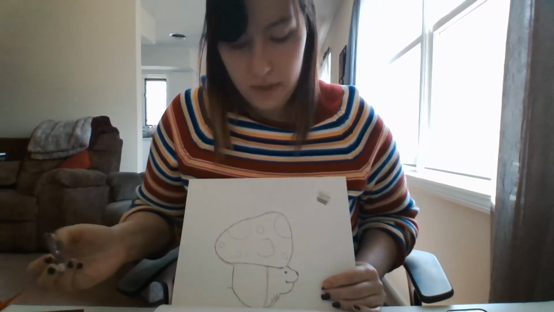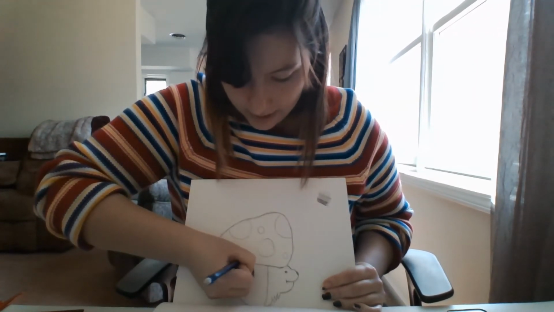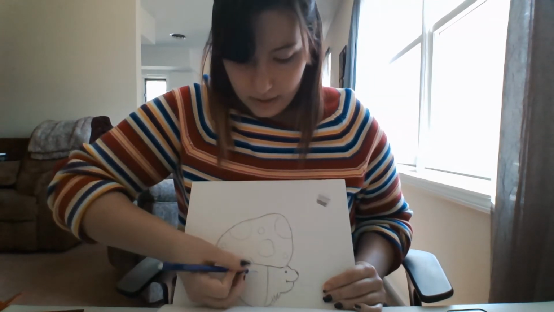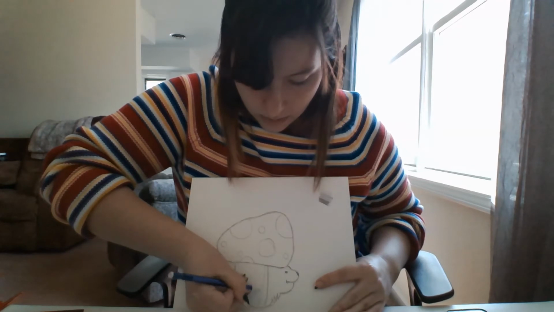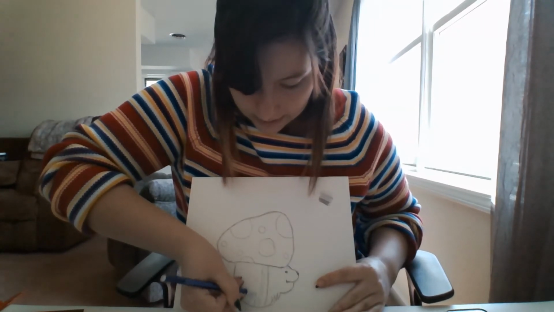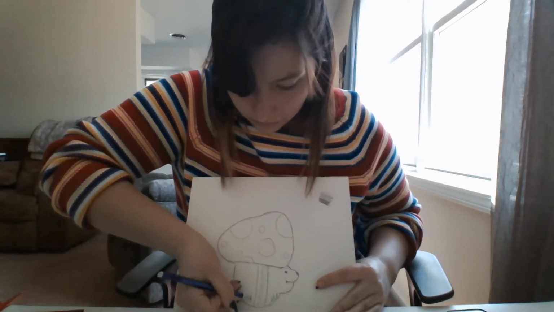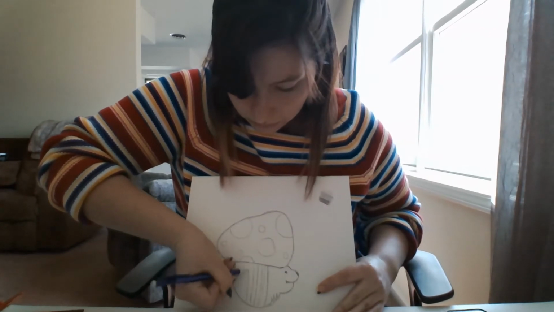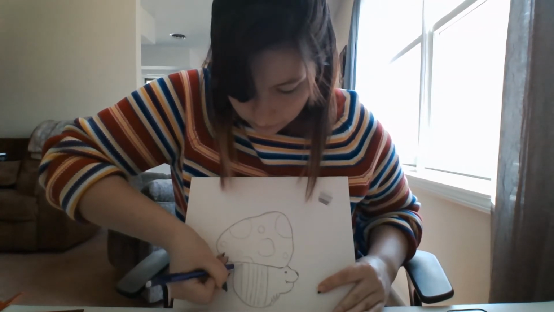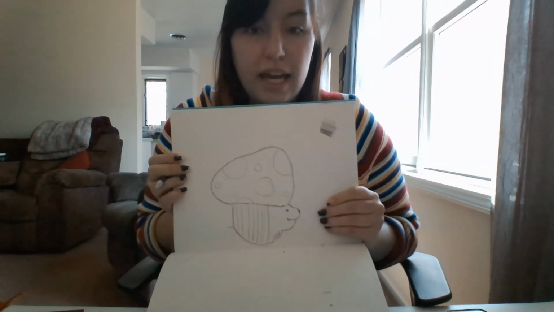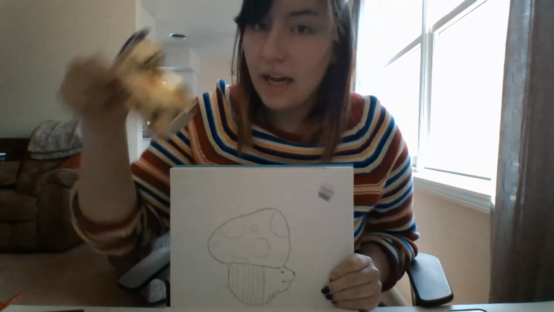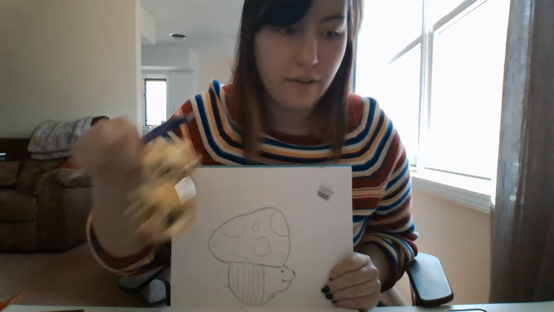Alright, so I got some dots. Maybe add a half dot here. They usually have some stripes. So I'm just going in with my pencil and adding details. Okay, and that is how you create a drawing from a shadow.